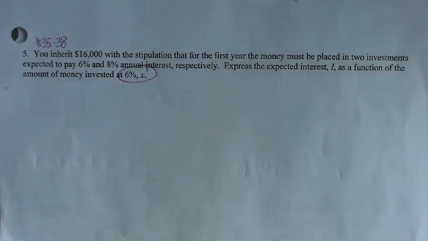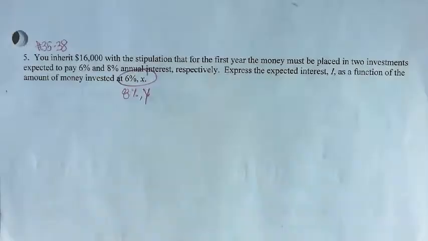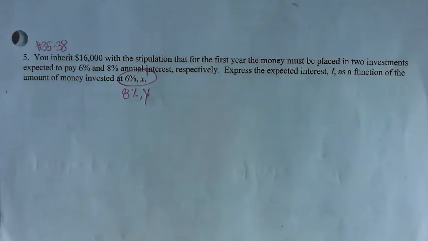Okay. So you inherit $16,000 with the stipulation that for the first year the money must be placed in 2 investments expected to pay 6% and 8% interest respectively. Express the interest as a function of the amount of money invested at 6%. So if x is referring to the amount of money invested at 6%, then y can be the amount of money invested at 8%. Does that make sense to everybody?